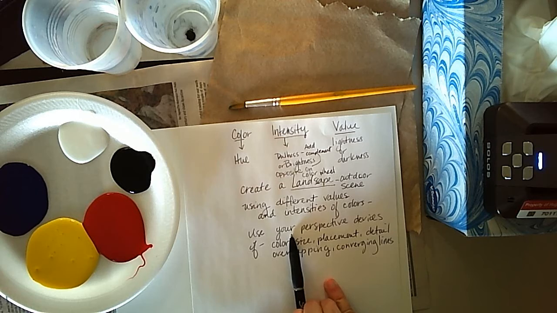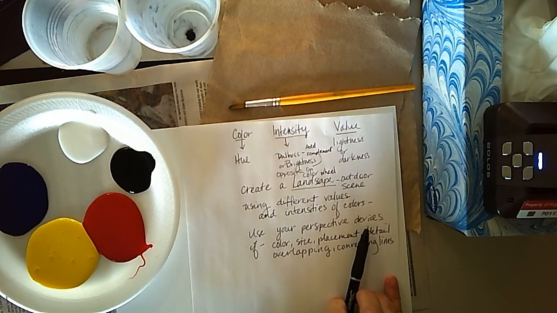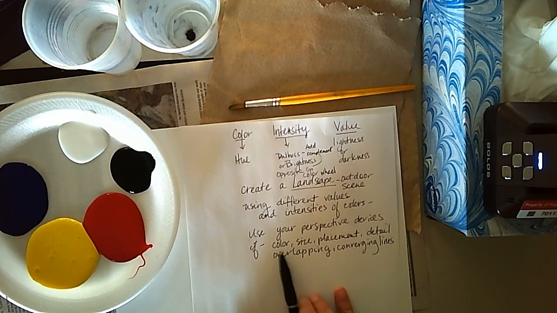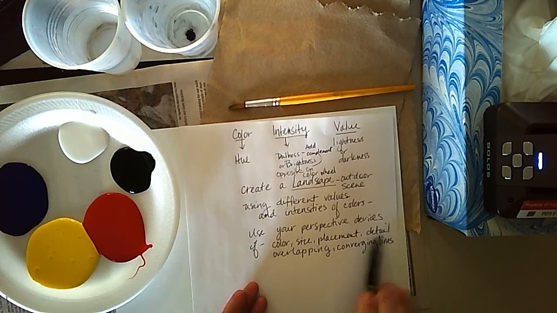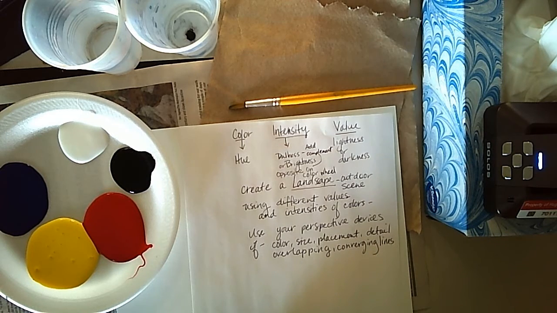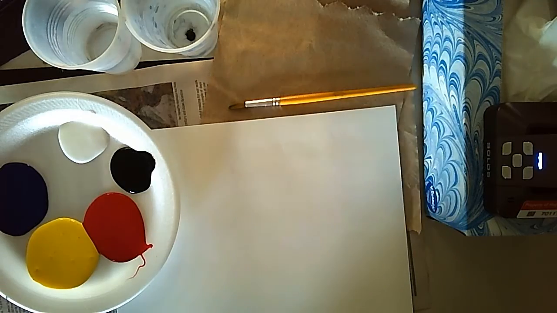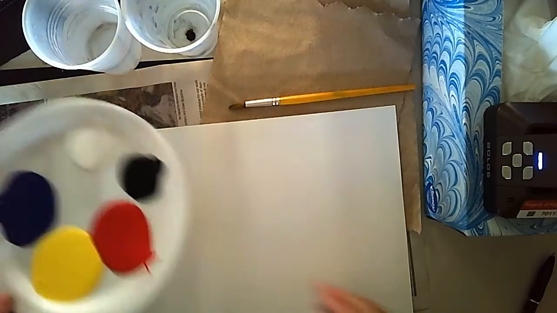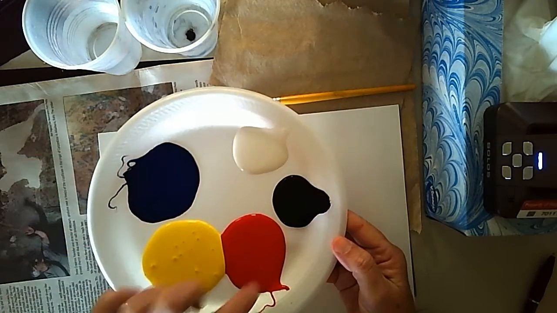Make sure that you reference your perspective devices to make things look like they are closer or farther away from you. Some of these are color and size, placement, the details, overlapping, and converging lines. We're going to use all of those today in our landscape. When we start to paint, I want you to get your palette ready. Here are your primary colors, your blue, your yellow, and your red.